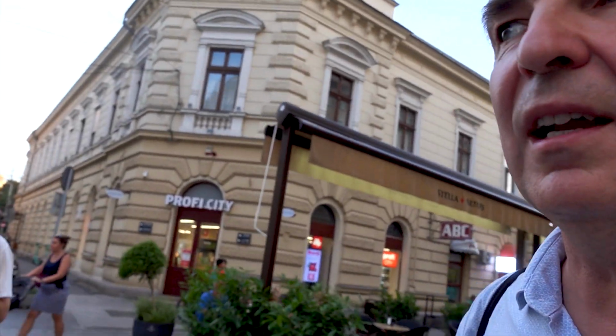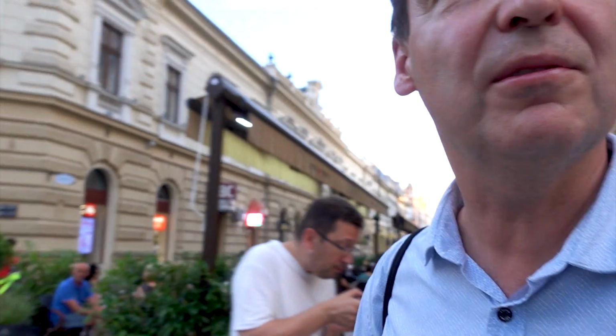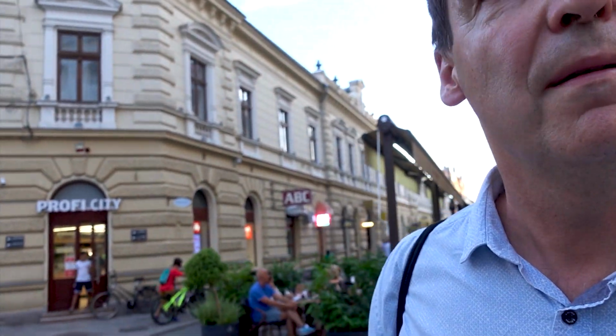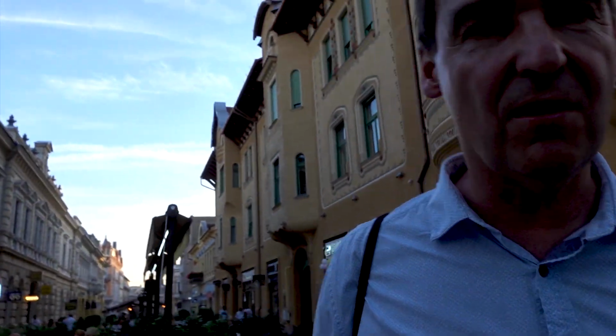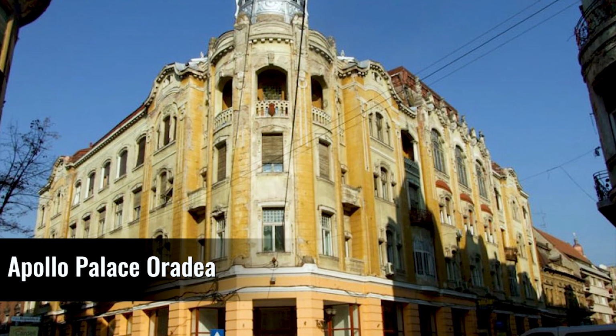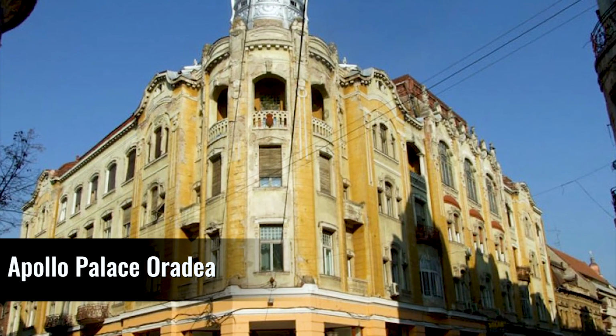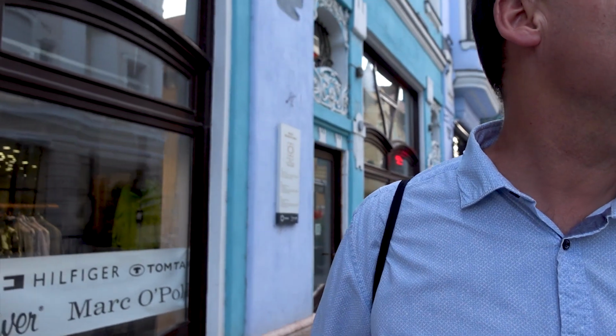Then, on the other side of this street, we have the Apollo Palace. It was also completely run down. You can see it in the picture. Then somebody found value in that object and put in their effort, their work, their capital, and made a miracle out of that. And it looks like this today.